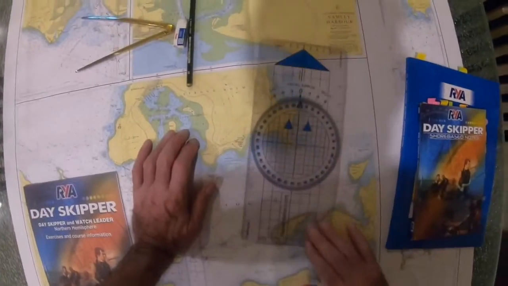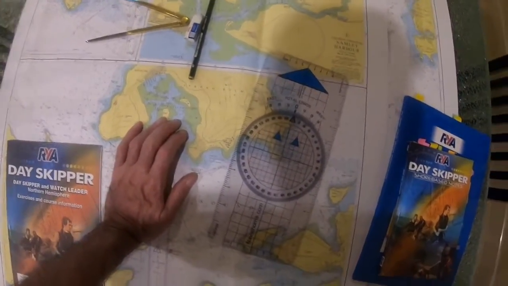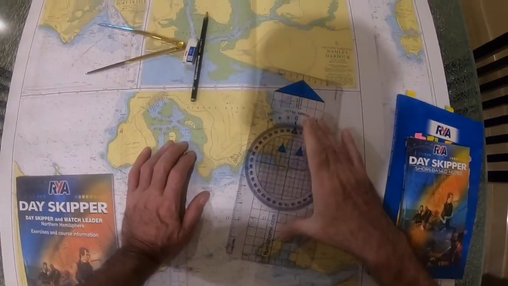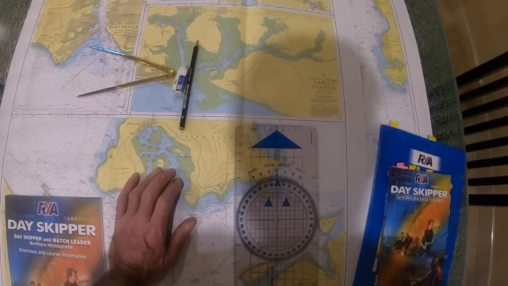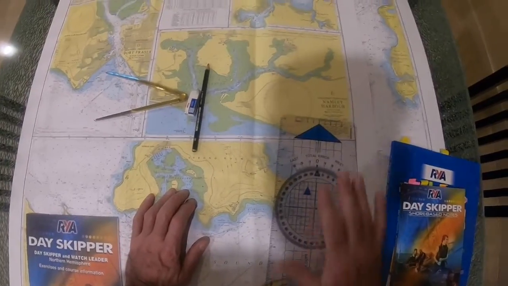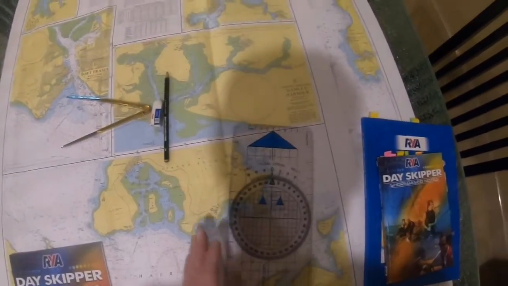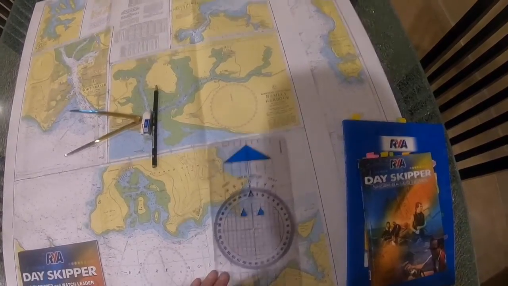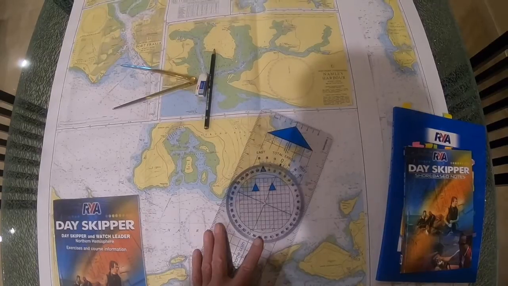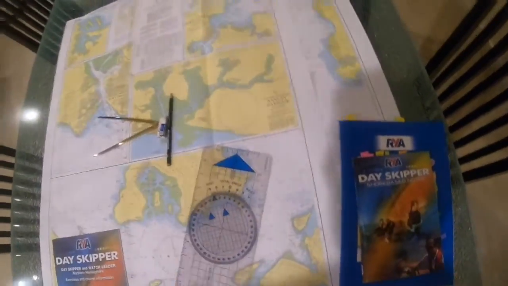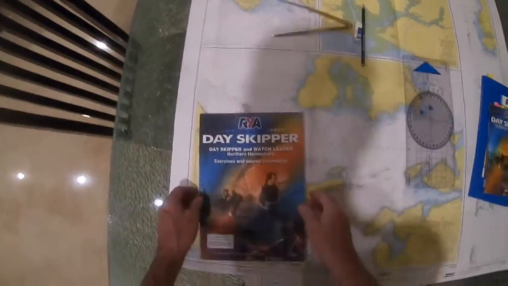And this is excellent. And with this, you don't need parallel rules. You can actually use this instead of. And as I say, it's great. You need this to determine course to steer after you've calculated your tidal vectors, your leeways, the actual course over ground, and the, as I say, course to steer.